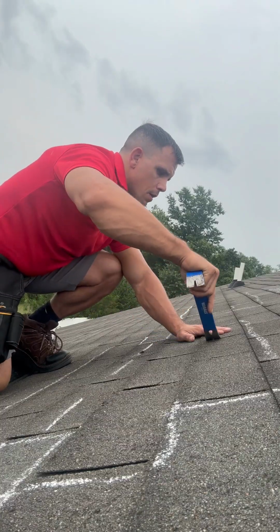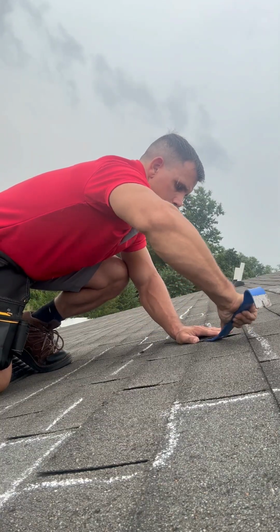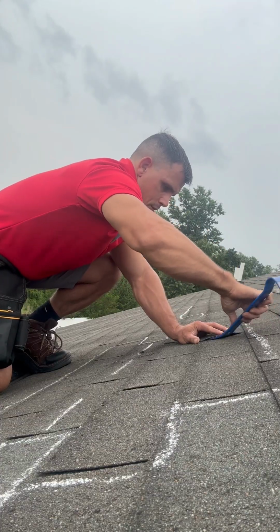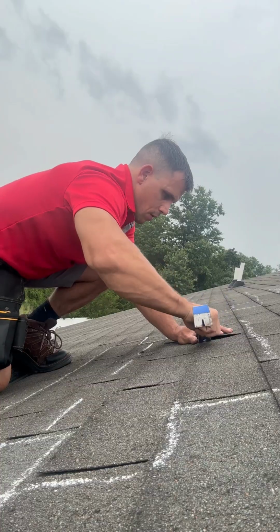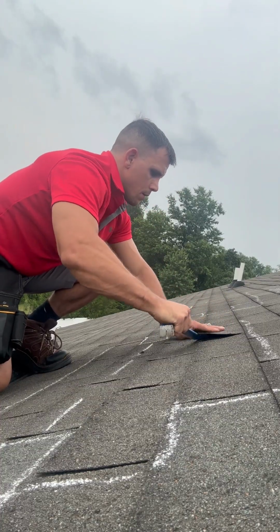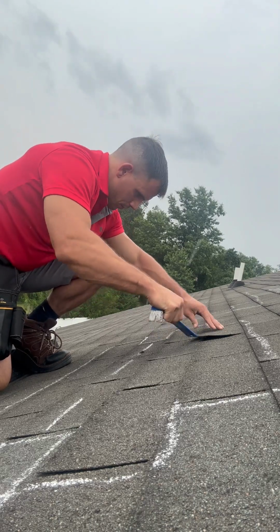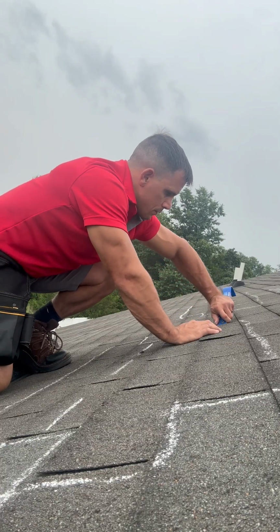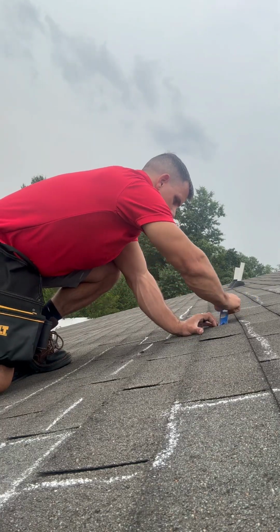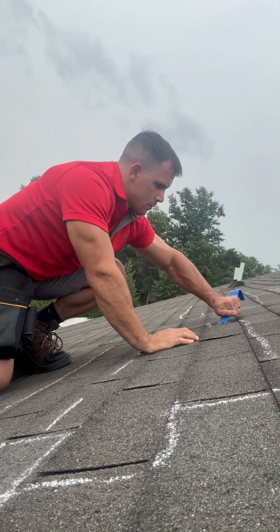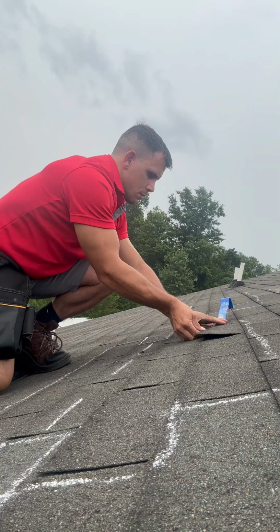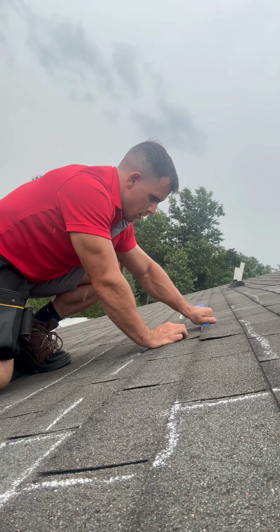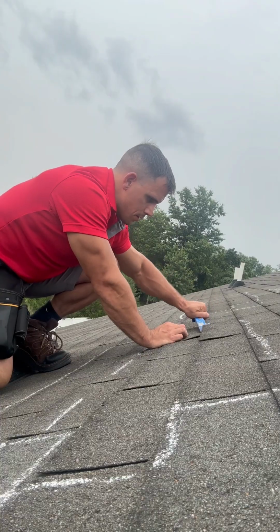Got a clump under this tab. Adhesive's doing its job, keeping it down.